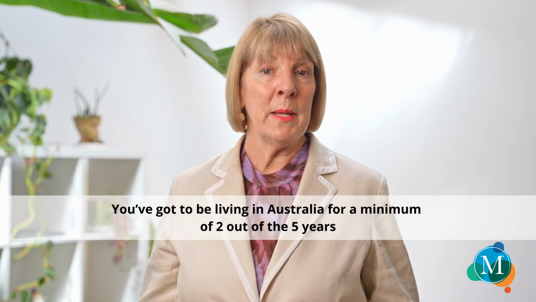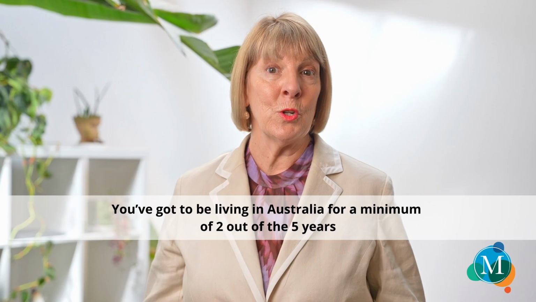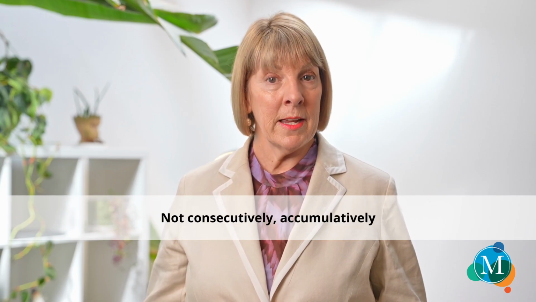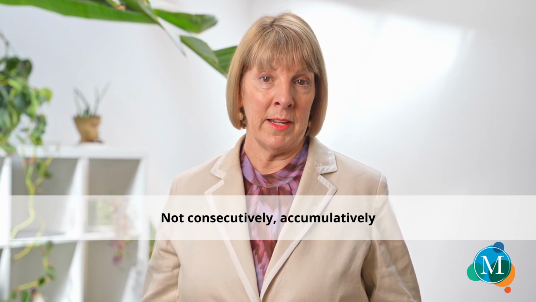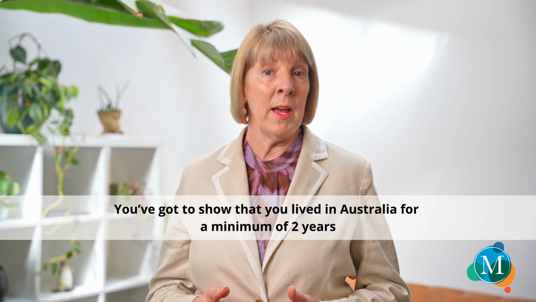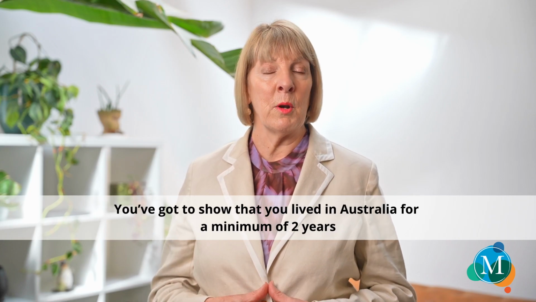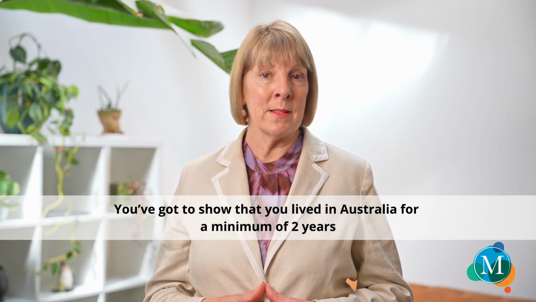Well, to continue to obtain that resident return visa, you've got to be living in Australia for a minimum of 2 out of the 5 years, not consecutively, accumulatively. So 5 years immediately prior to applying for a new resident return visa, you've got to show that you've lived in Australia for a minimum of 2 years. And sometimes people's circumstances change and they find that they haven't actually got those 2 years.